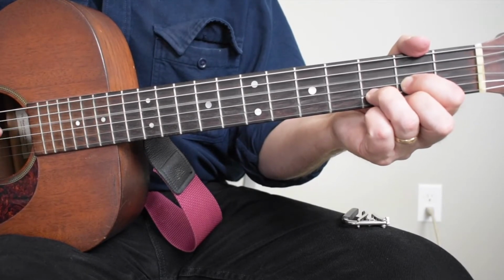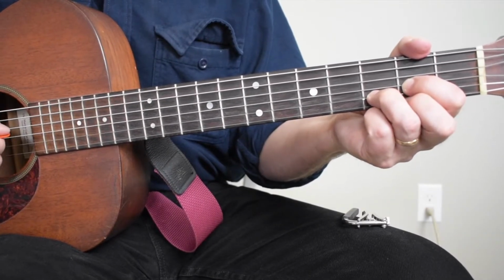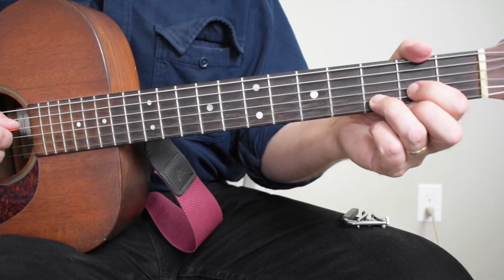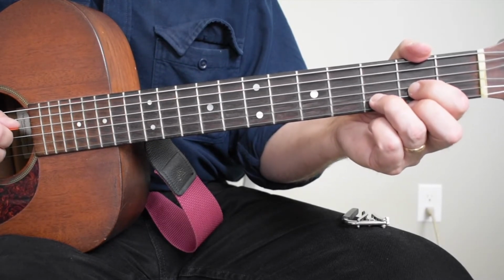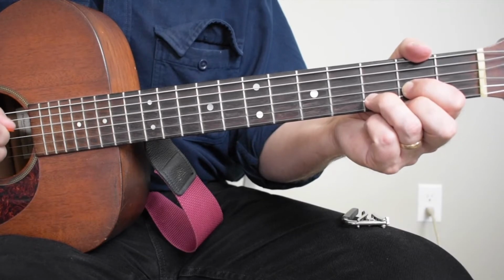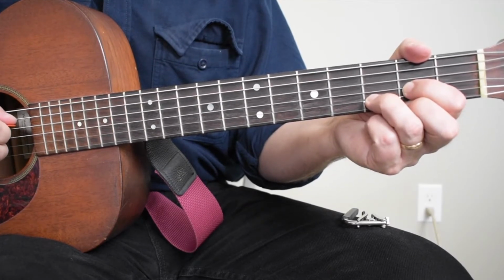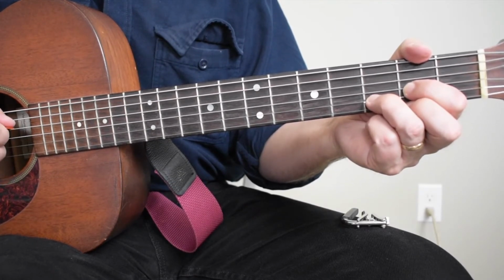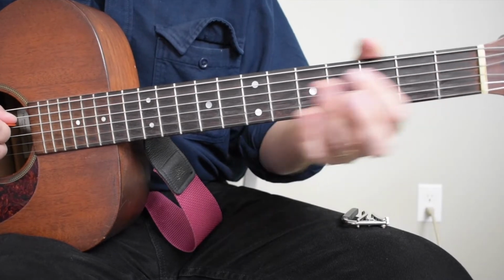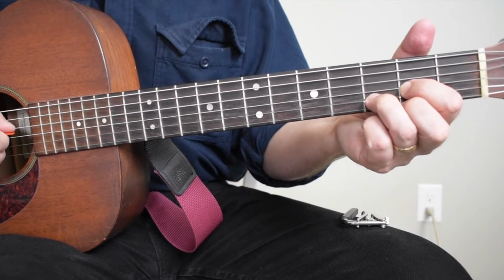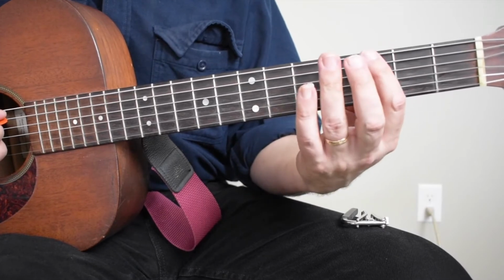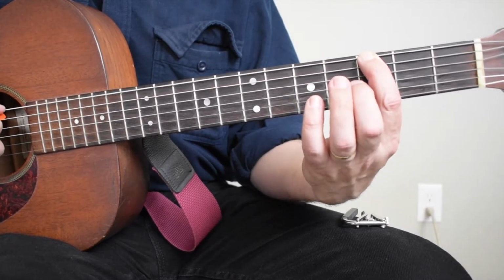Okay, we want to use D shapes. We want to play in the key of G. So what that means is we need to find a G note on the 4th string. And let's say we are not as comfortable with the notes on the 4th string. What you're going to do is find a G note on the 6th string. Okay, that's 3rd fret, 6th string.